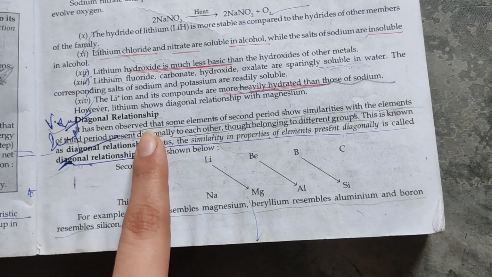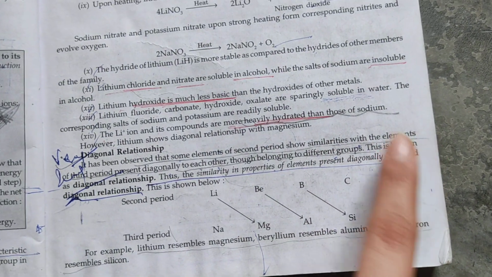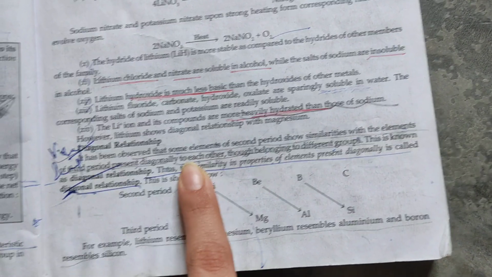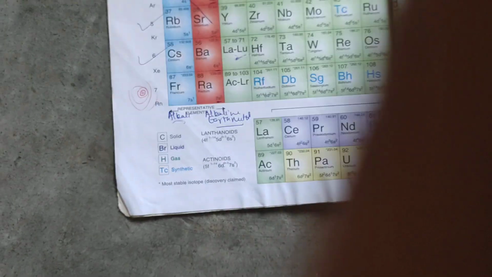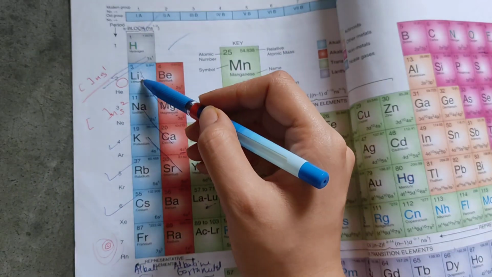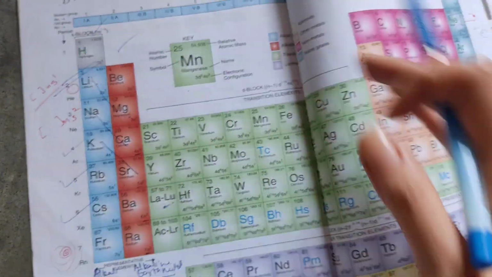It has been observed that some elements of the second period show similarity with the elements of the third period diagonally. See, the ones in the second period have some similarities with those in the third period, and they are present diagonally.